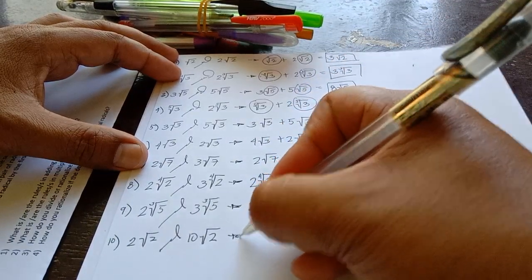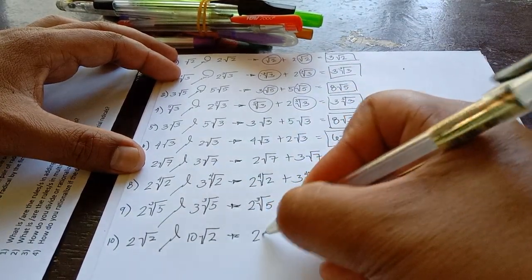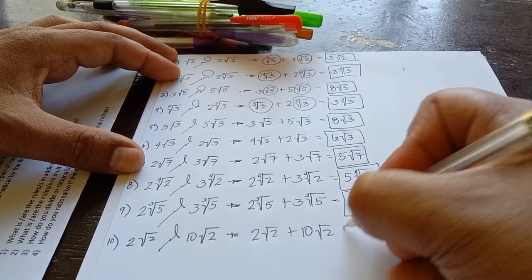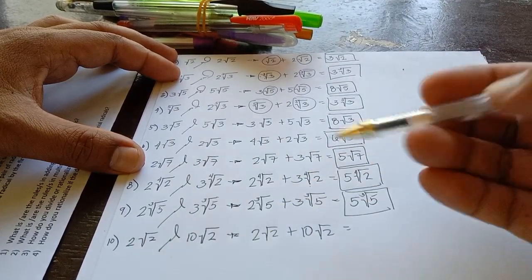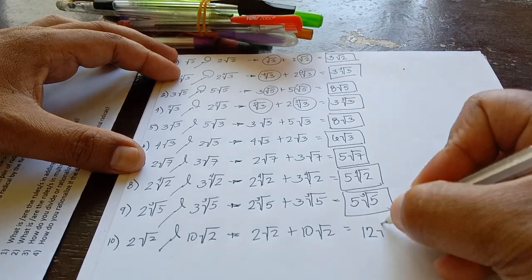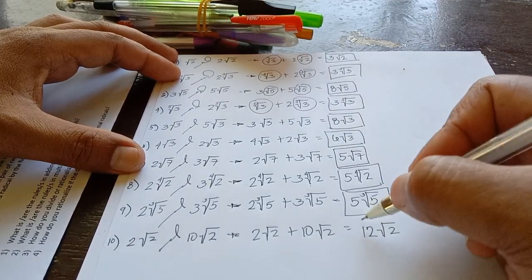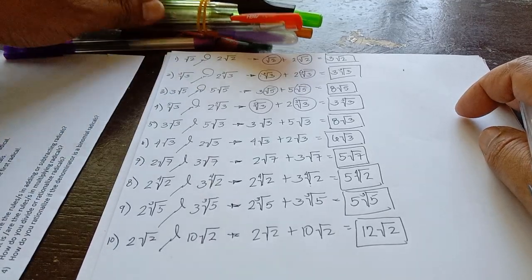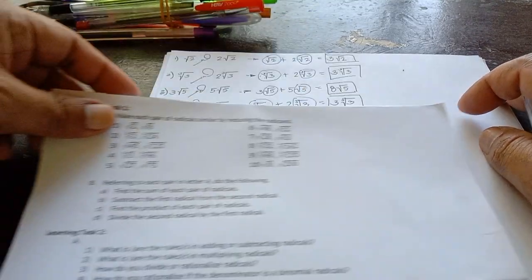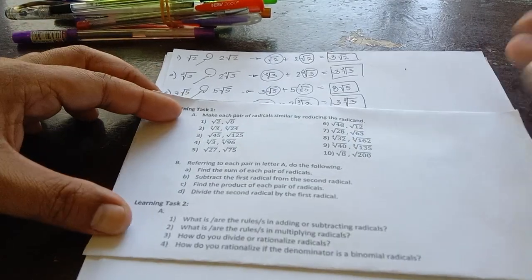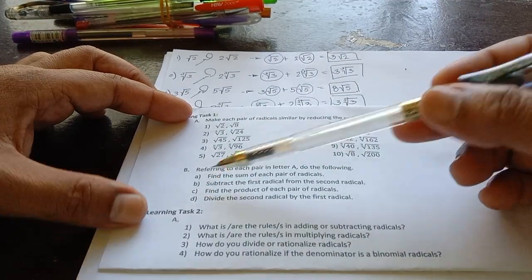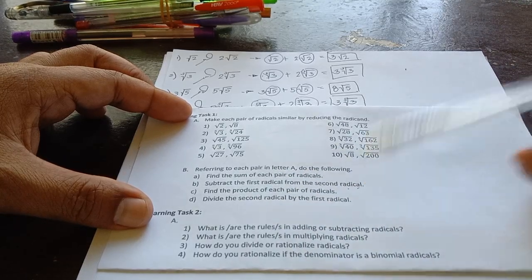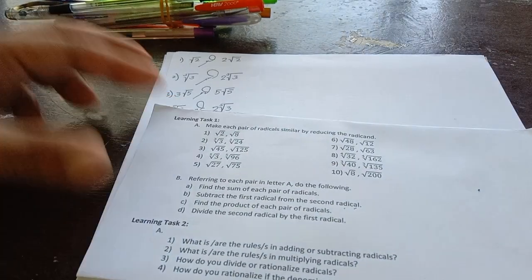So lastly, number 10, we have 2 square root of 2 plus 10 square root of 2. So we have 2 plus 10 will be 12 square root of 2. Okay, so yun yung addition. In-add natin. Next. Sa subtraction, ang sabi, subtract the first radical from the second radical. Okay? So subtraction naman tayo.